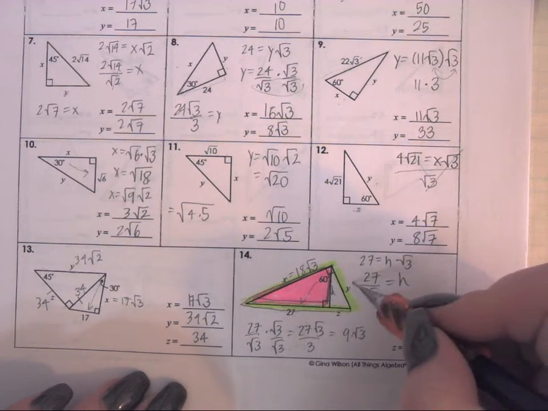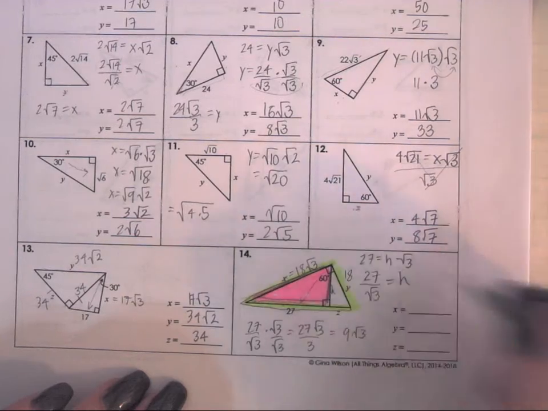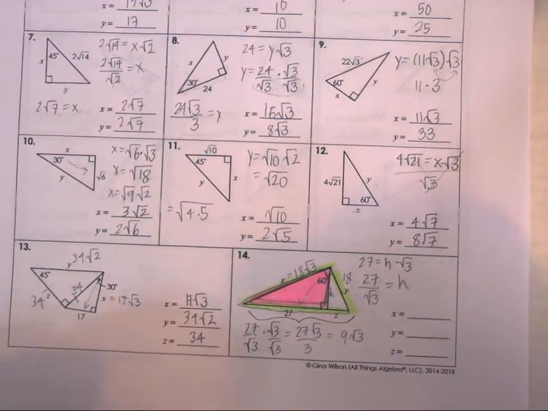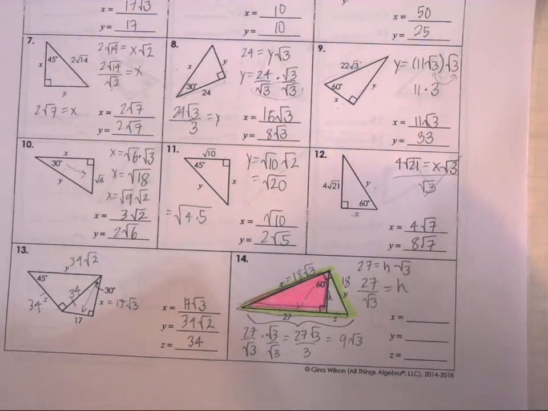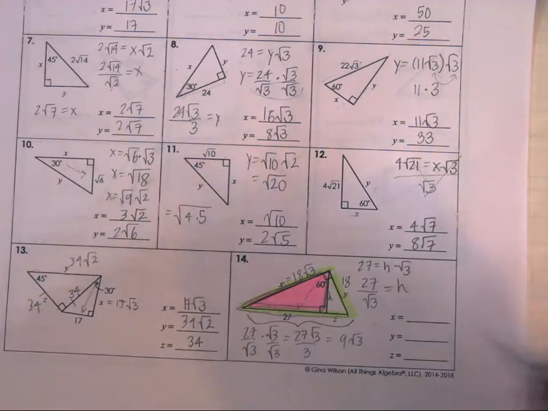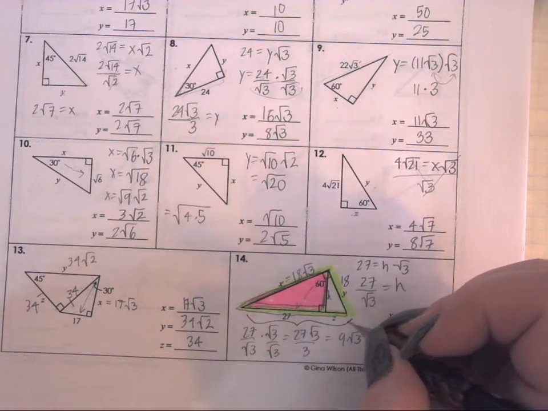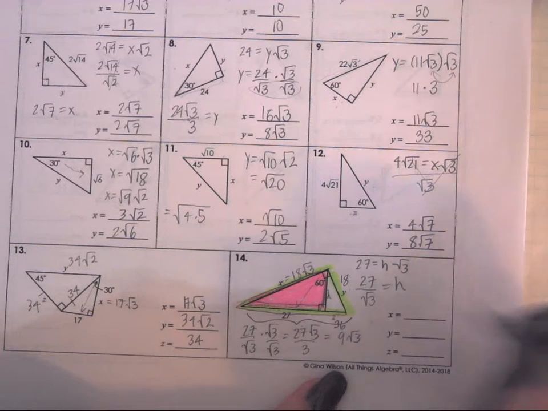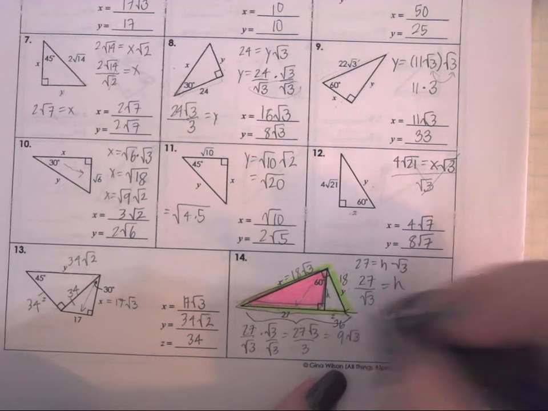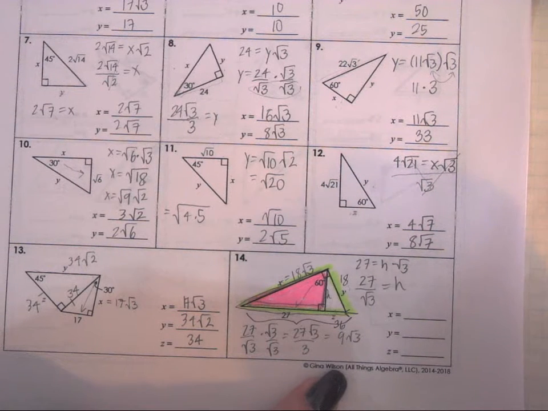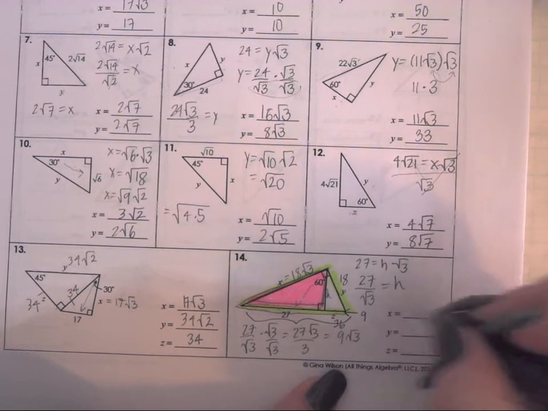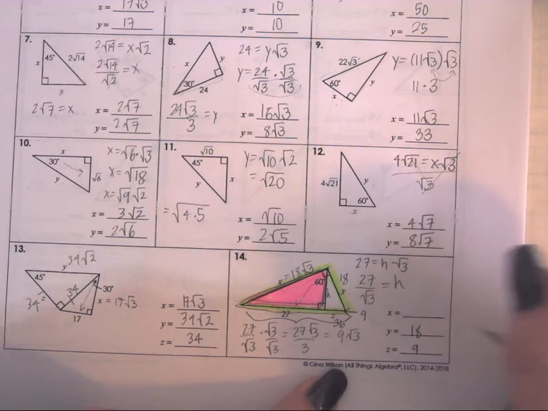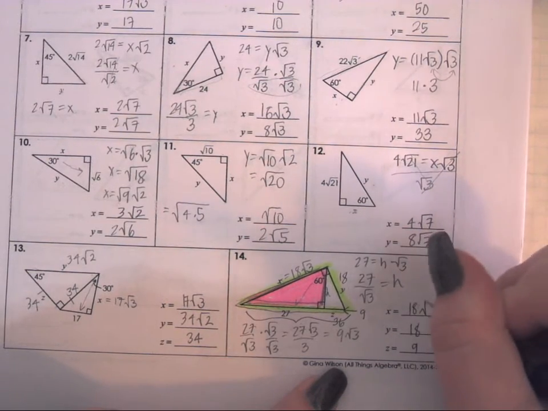Then the short leg of the green one, which is y, will be 18. And then this whole line is the hypotenuse of the green one, and that will be double that. So that's 36, and then you just subtract to find z, which would be 9. So z is 9, y is 18, and x is 18 root 3.